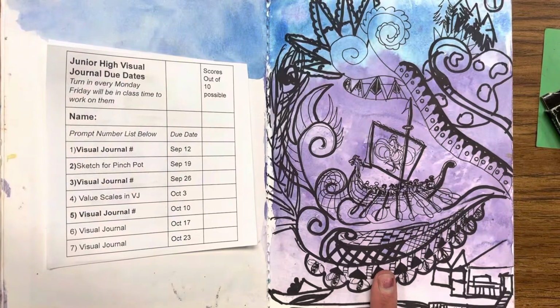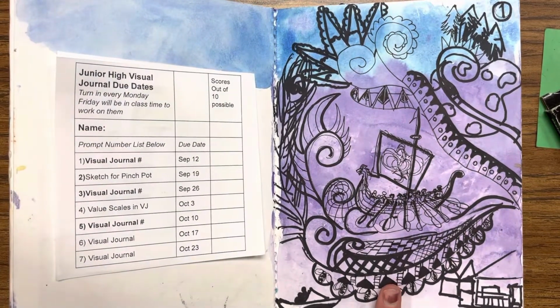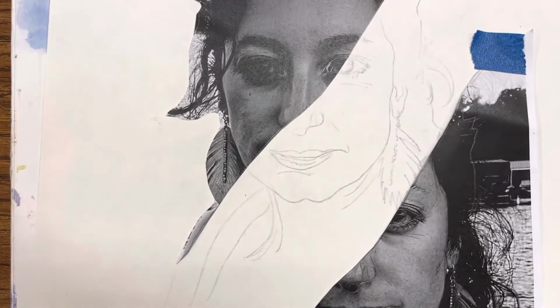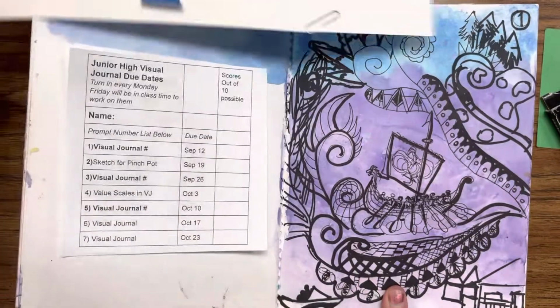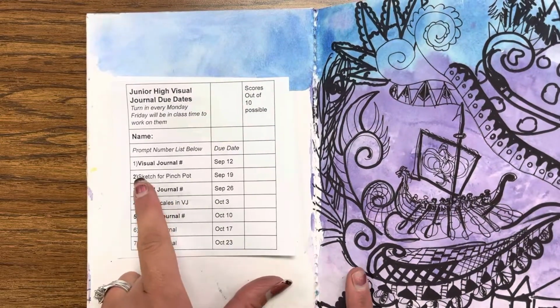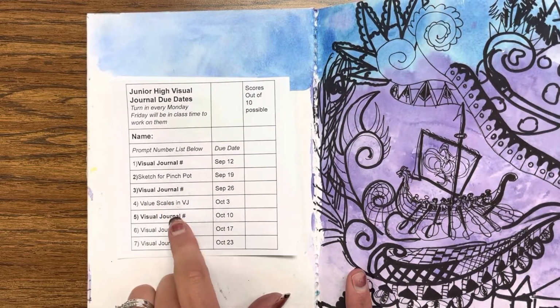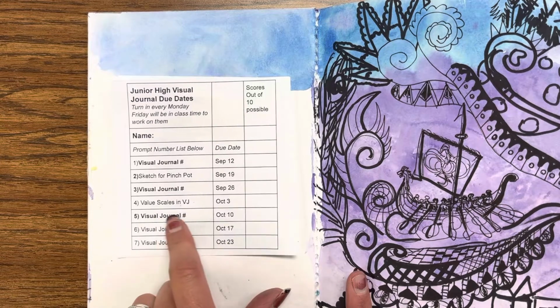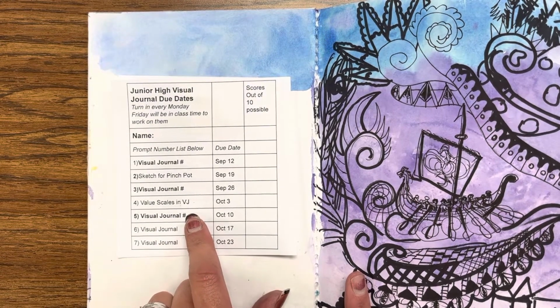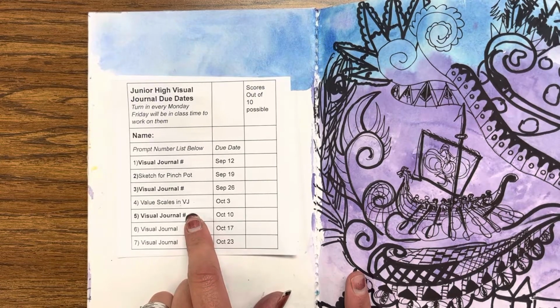Okay, 8th grade. This is our next assignment for your visual journal. You should be at the point where you traced your photo on the final paper the last few classes. Before we start using value on your final paper, if you look at your sketchbook assignments, you can see we have on October 3rd, value scales.